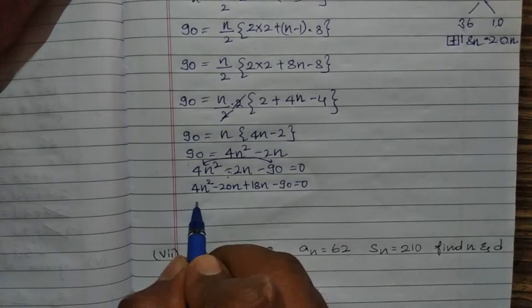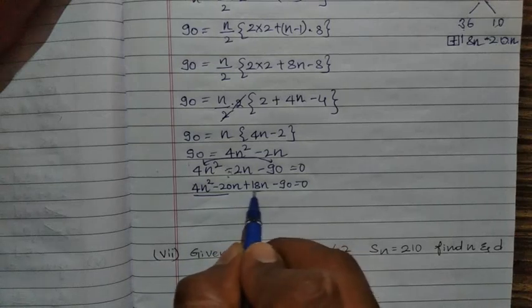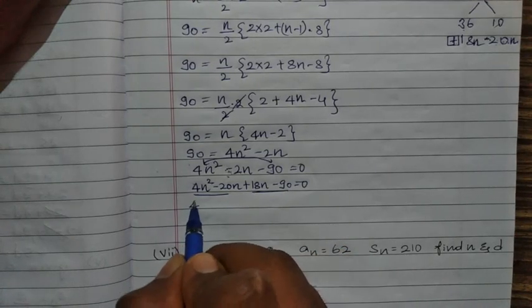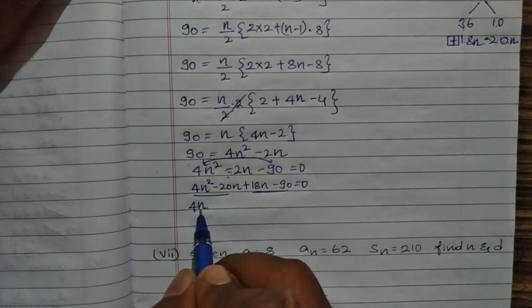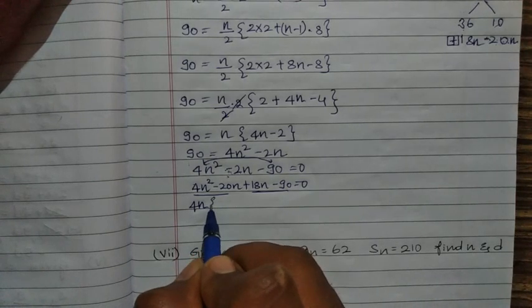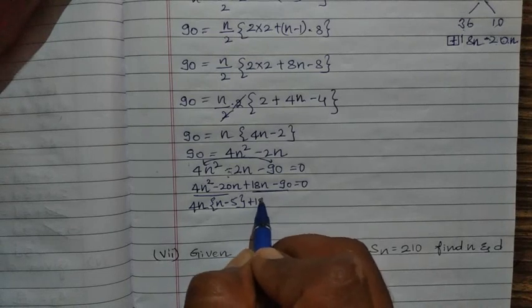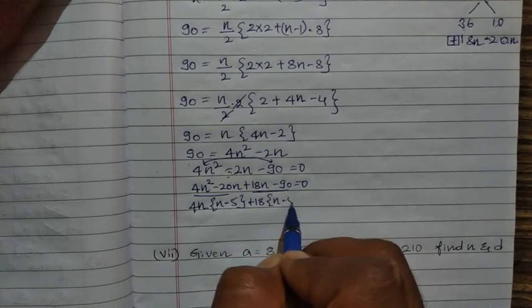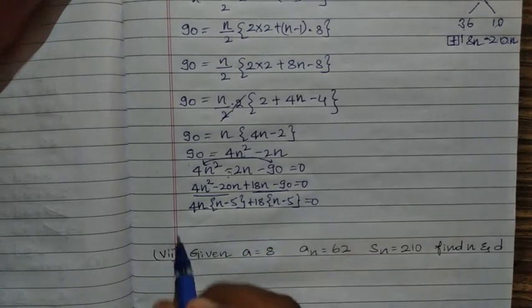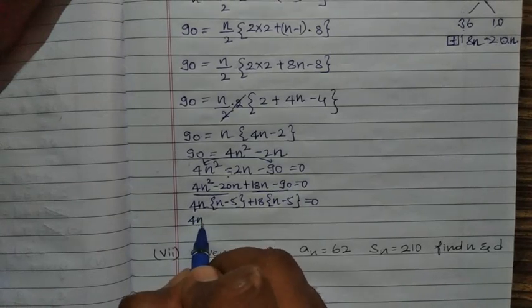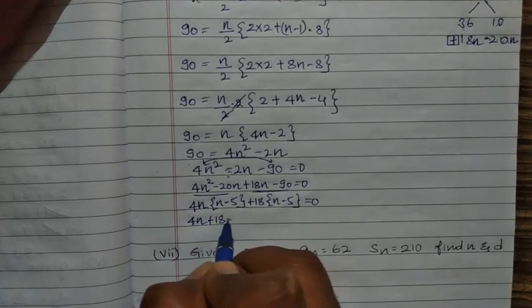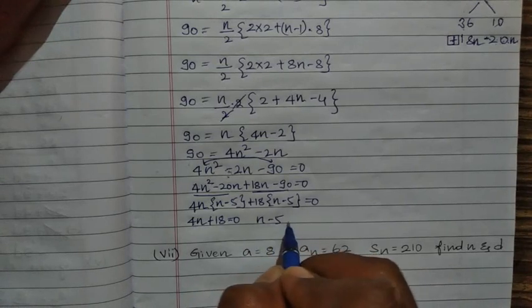Now take this as the first group and this as the next group. I can take 4n common. If you take 4n common, what is remaining? n minus 5. Plus 18 common. Once again here also n minus 5. So 4n plus 18 is equal to 0, n minus 5 is equal to 0.